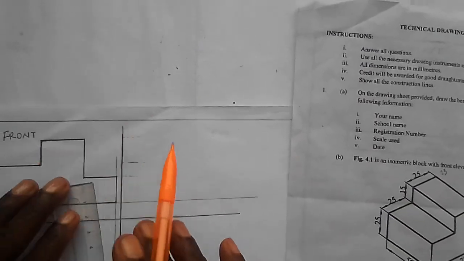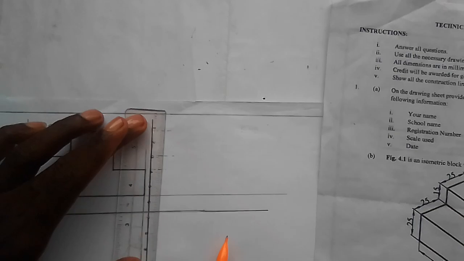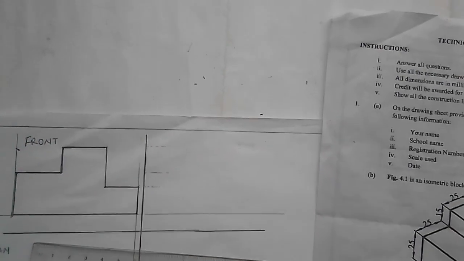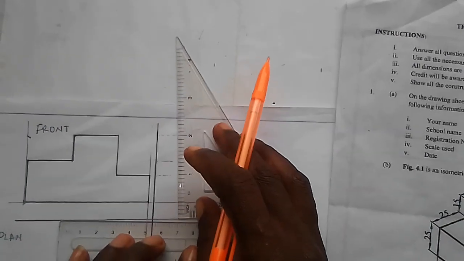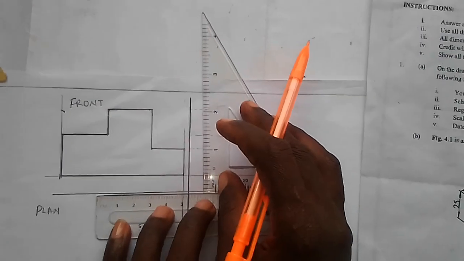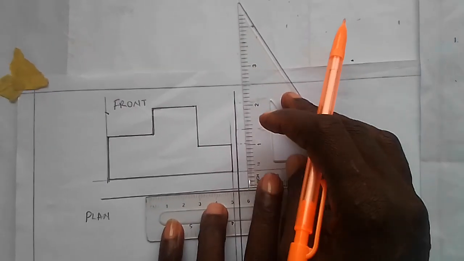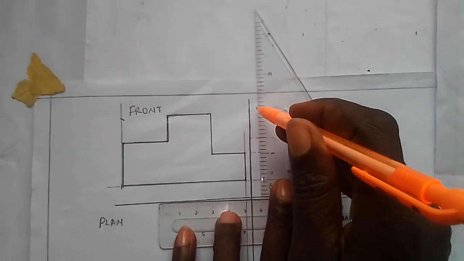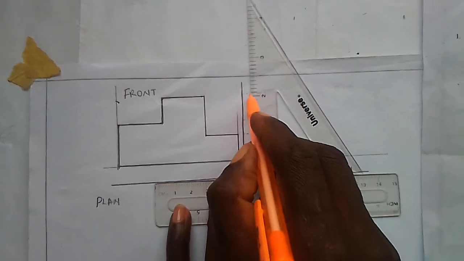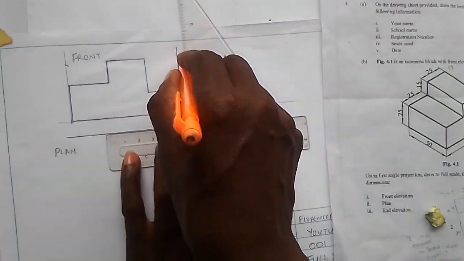All I need to do now is just draw a line down. Where's my set square? Draw a line down. And your projection line.